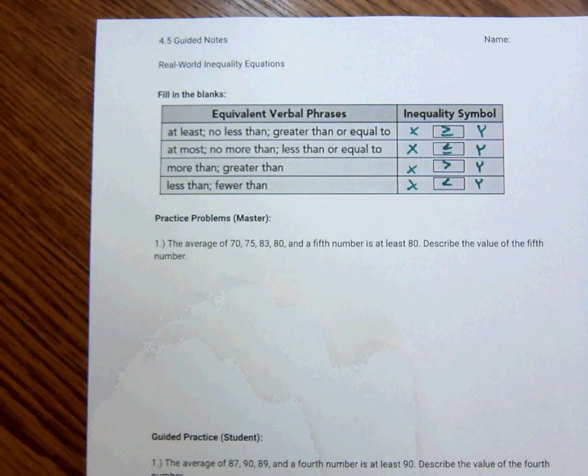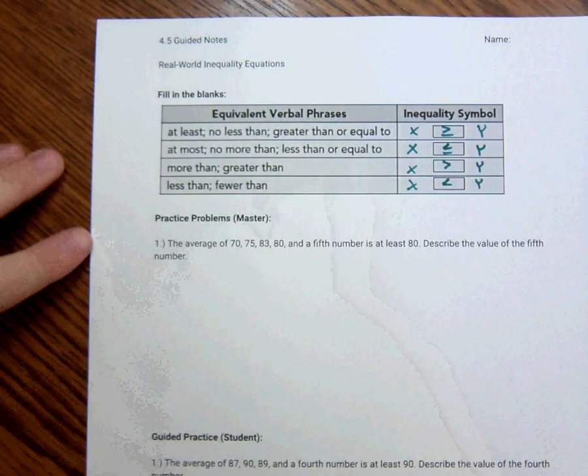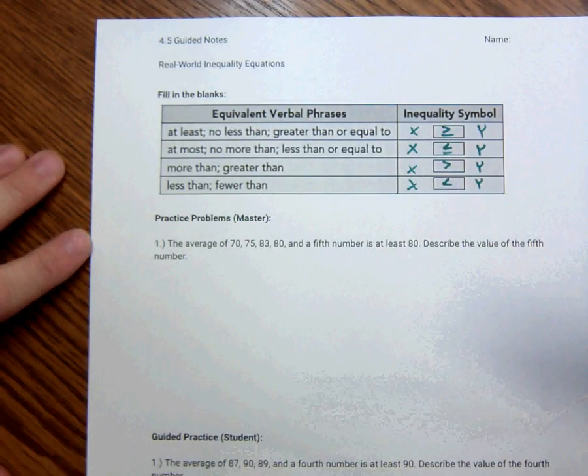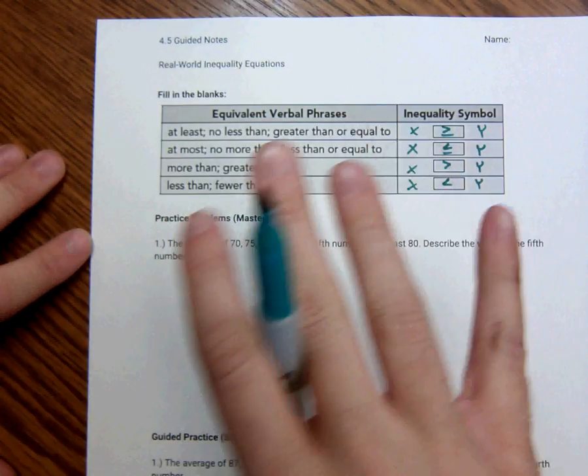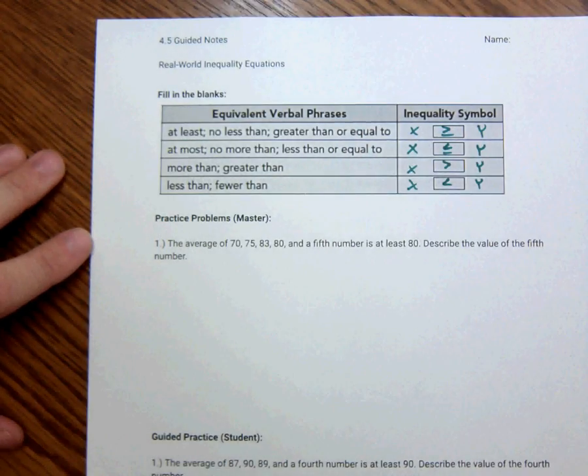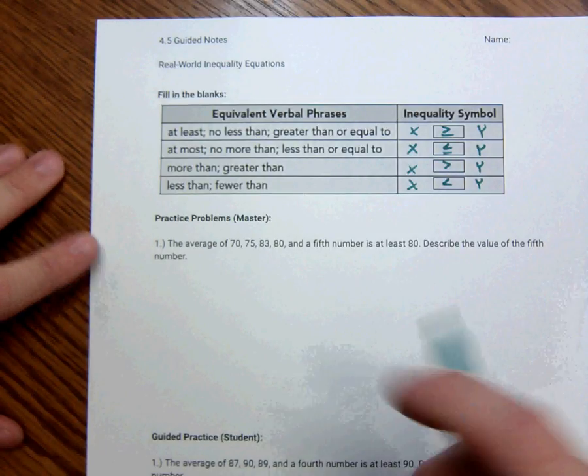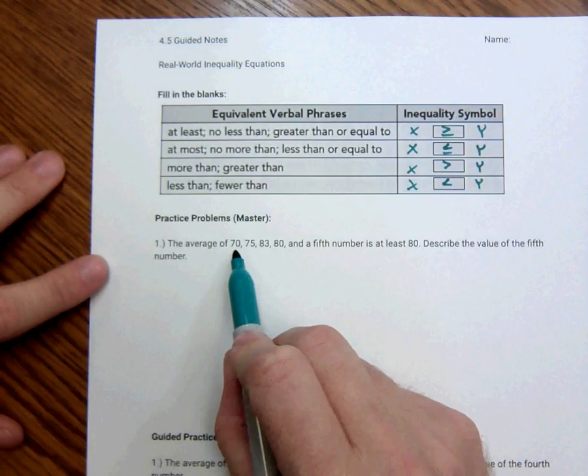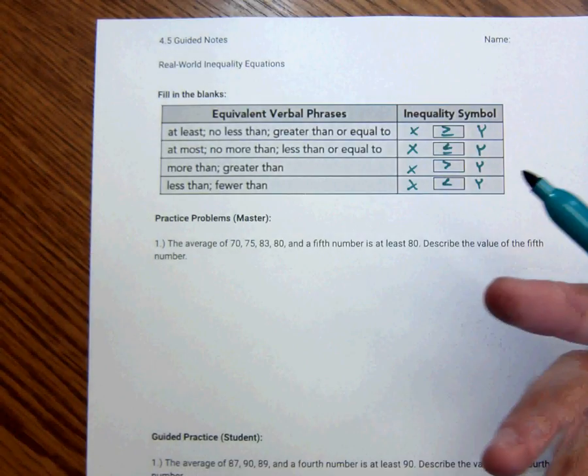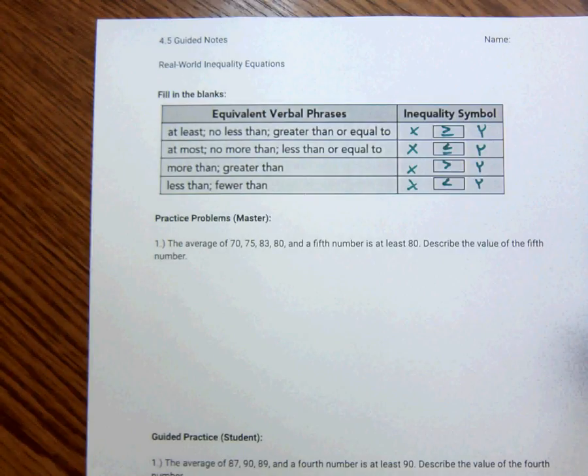So this one right here: the average of 70, 75, 83, and 80, and a fifth number is at least 80. Describe the value of the fifth number. So this is cool. Let's even put more context to the question. Let's say you have 5 grades for 9 weeks, and if you don't make a B average, you're going to get grounded. The only grades you got were a 70 on one, 75 on the other, 83 on the third, and an 80 on the fourth. So what do you need to get on the last one in order to get an 80 and not be grounded?